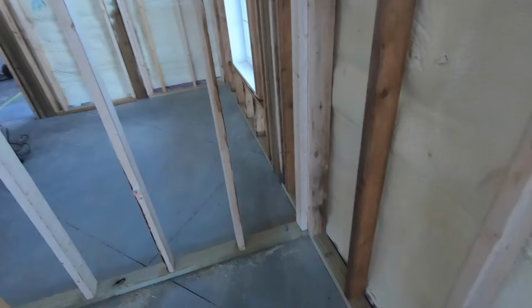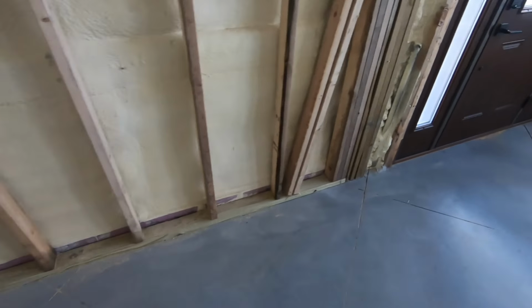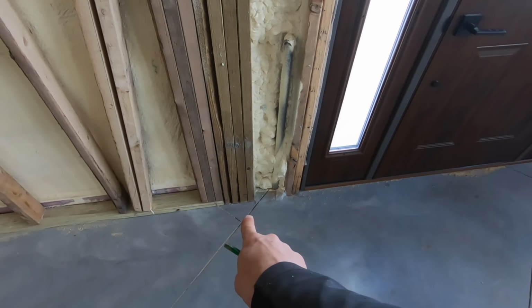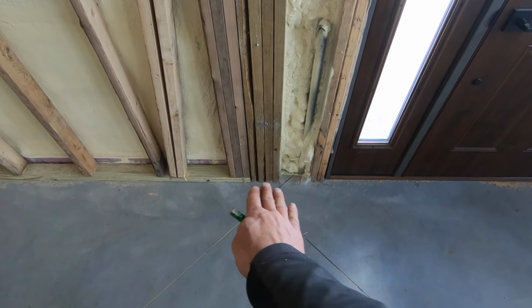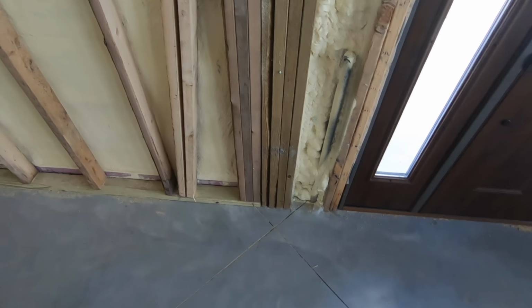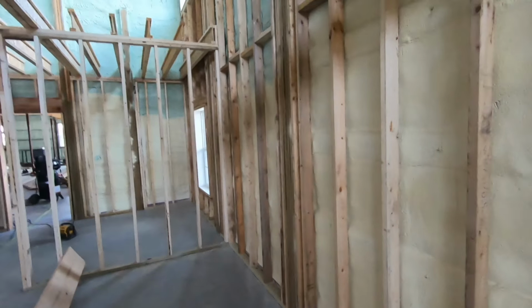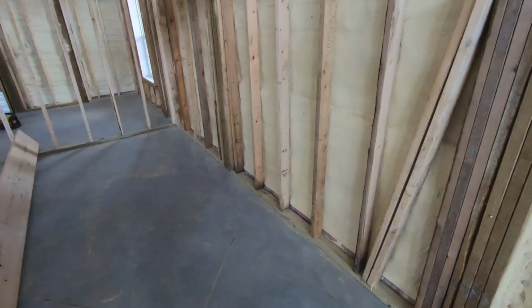My run is going to go from there, and I want it to roughly stop right here, which is 14 feet 4 inches, which I can play with a little bit depending on what my treads end up being. So first things, get your rise and your run.